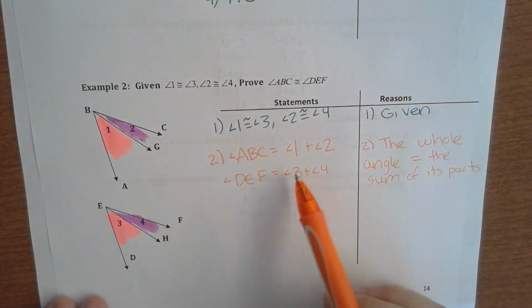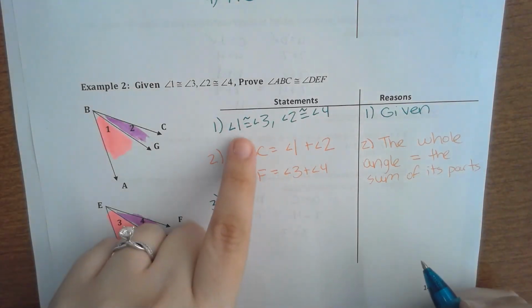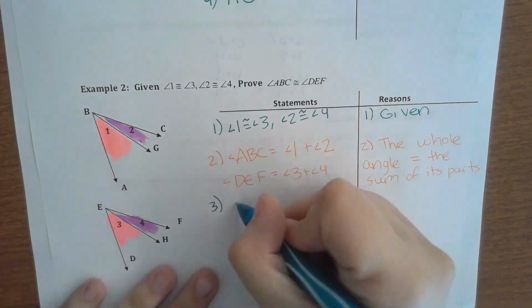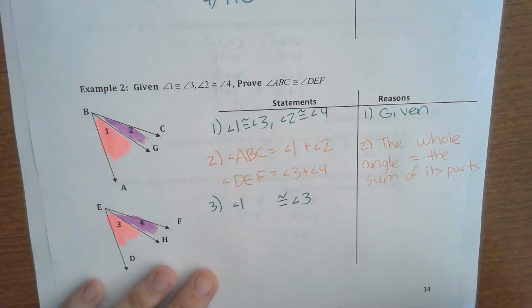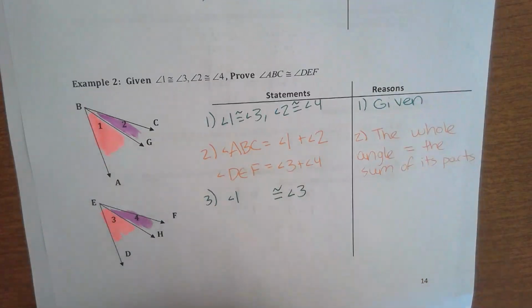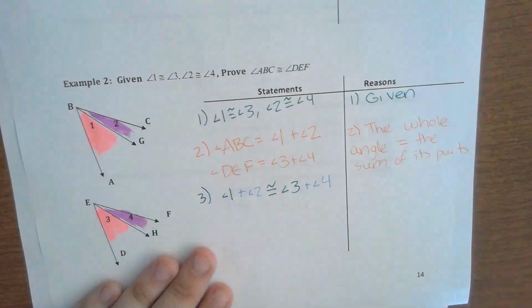Now we're going to rewrite this differently. I know that angle 1 equals angle 3. I know that angle 2 equals angle 4.